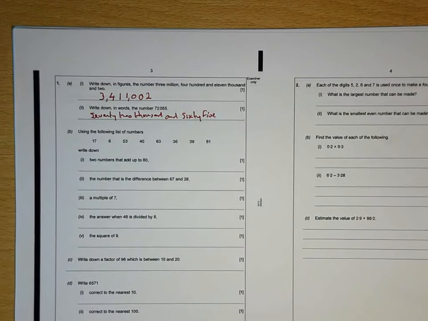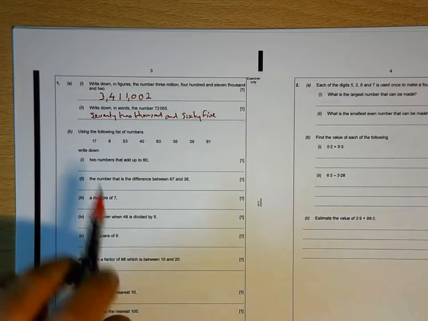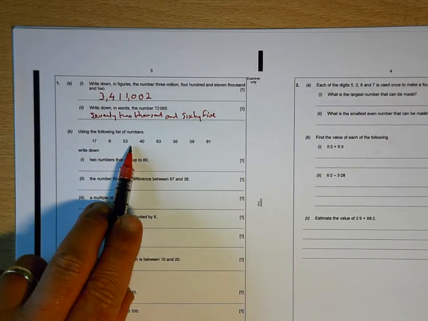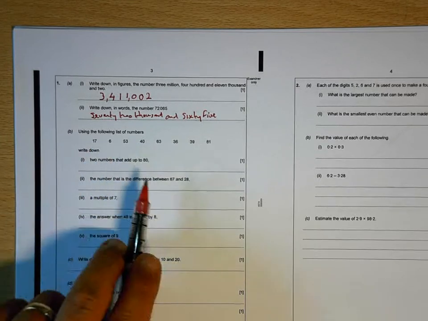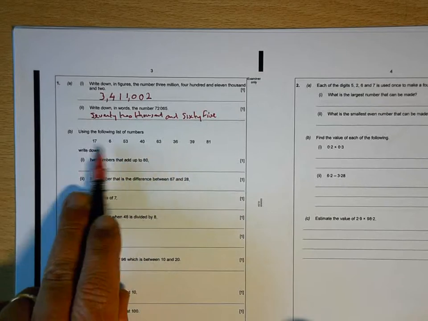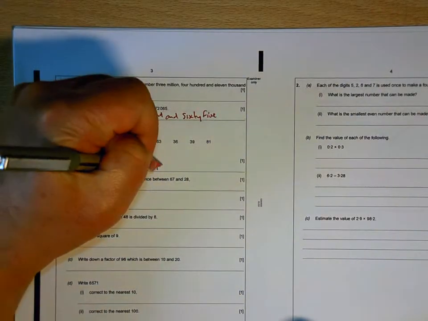Using the following list of numbers, remember you can only pick numbers that are in that list. Write down two numbers that add to give 80, so their units need to add up to give a 10. So 7 and 3 add up, so 17 and 53, but that doesn't add up to 80. But then we've got a 17 and a 63, which does.